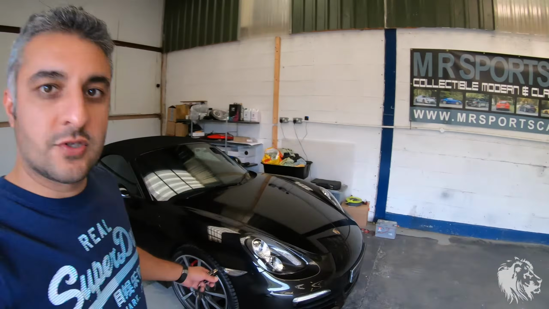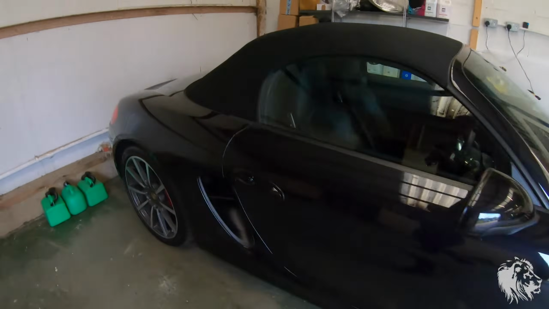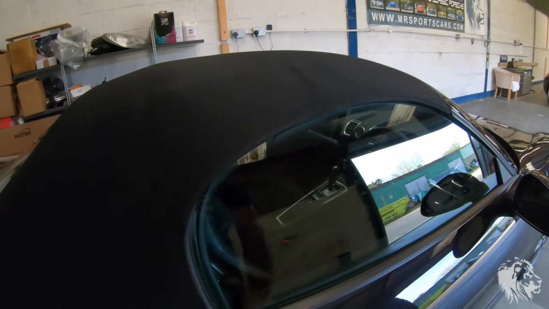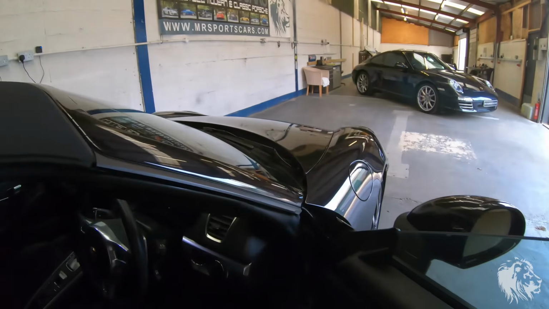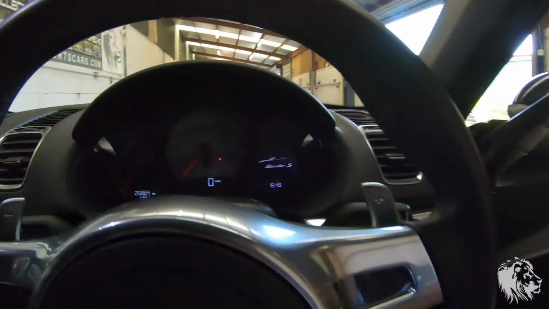In this video I'm going to show you some of the LCD screen options you can have on your dashboard in a 981 Boxster S or Boxster 2.7.